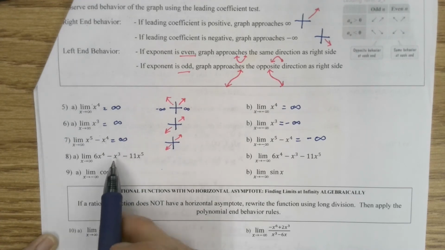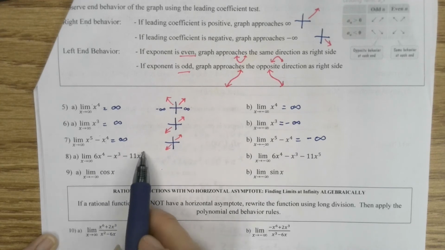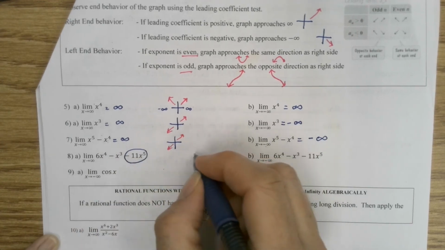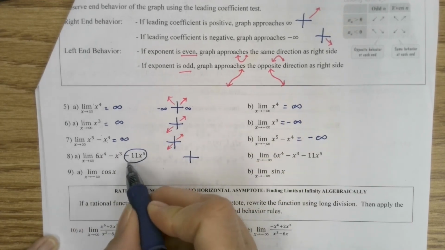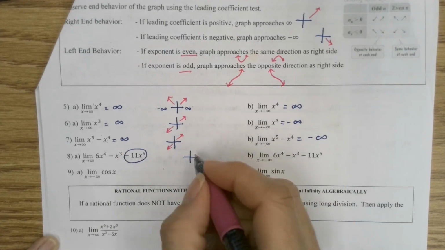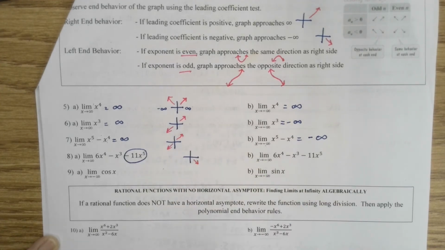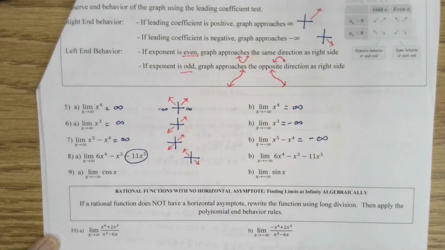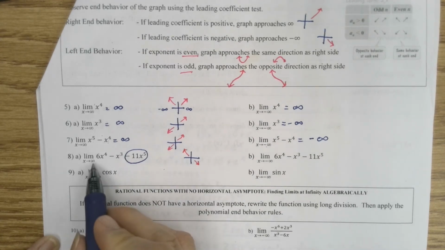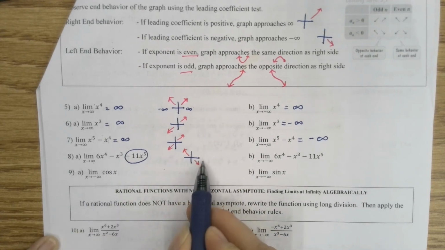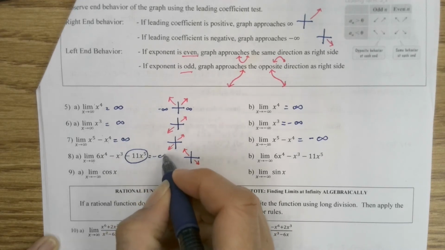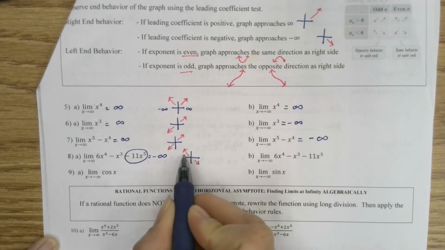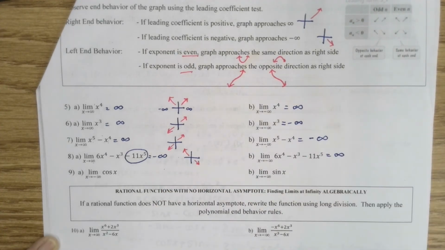And we've got 3 terms here. You want to make sure you look at the highest power term, which is this one. So it's not always the one that's in the front. So it is a negative coefficient, which means on the right side, my graph is going down. My exponent is odd, so it goes in the opposite direction on the other side. So as x approaches infinity, my y value is approaching negative infinity. And for the same problem, but as x approaches negative infinity, my y value is approaching positive infinity.